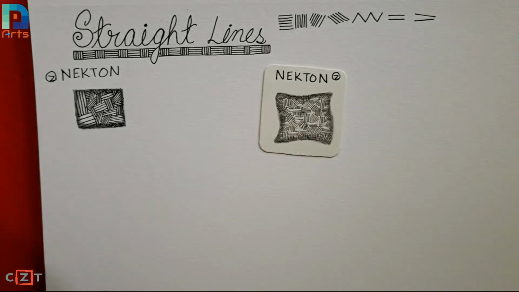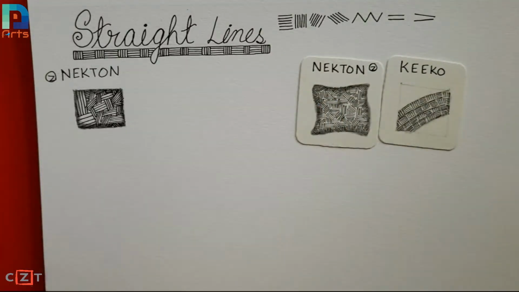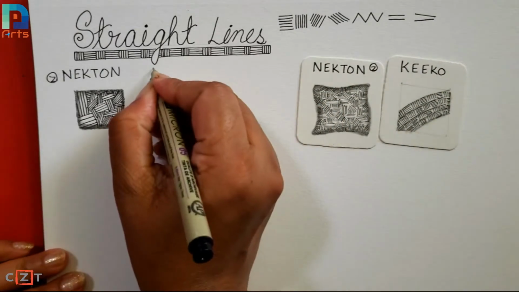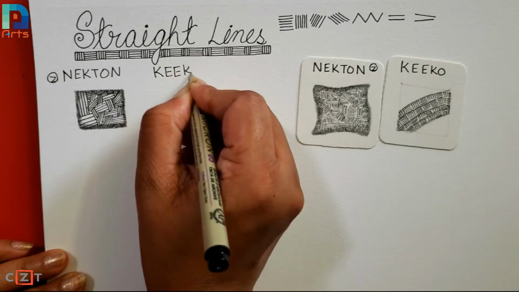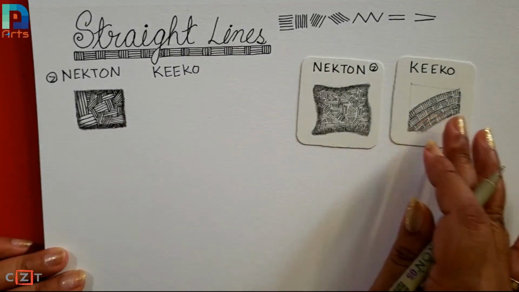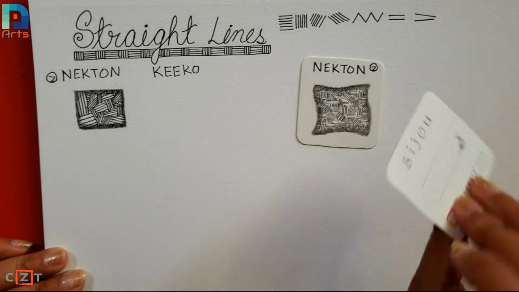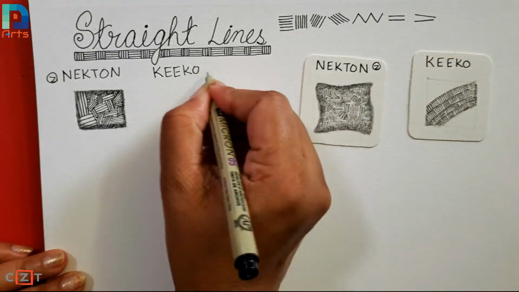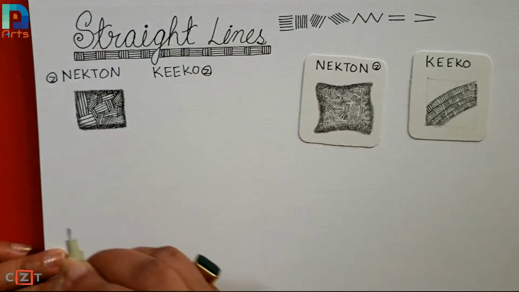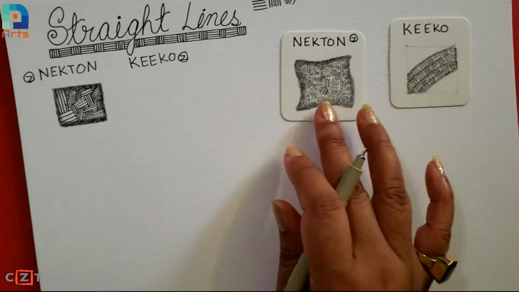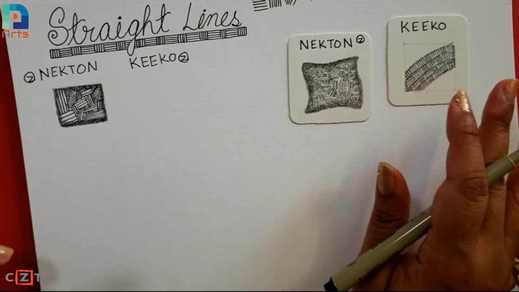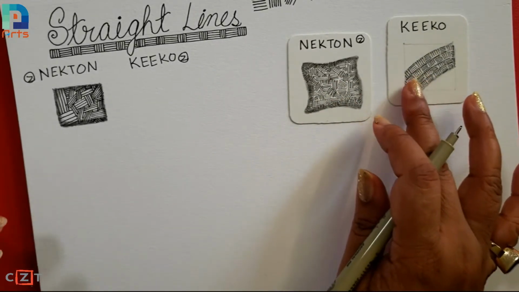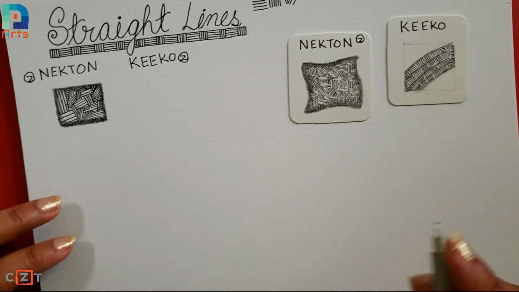Now the next tangle is the Kekko tangle. I didn't write it, but I think this is a Zentangle original tangle. This tangle and the Nekton tangle are pretty much similar, but in this one we only draw two types of lines, vertical and horizontal.